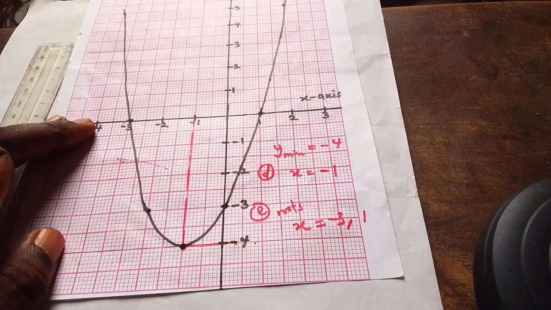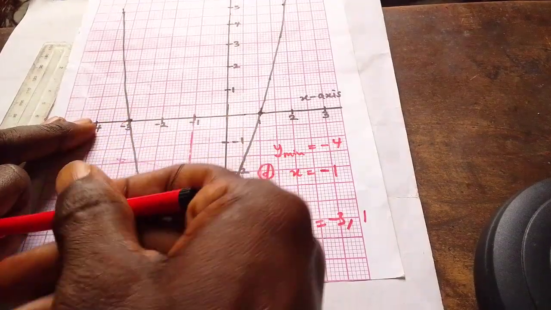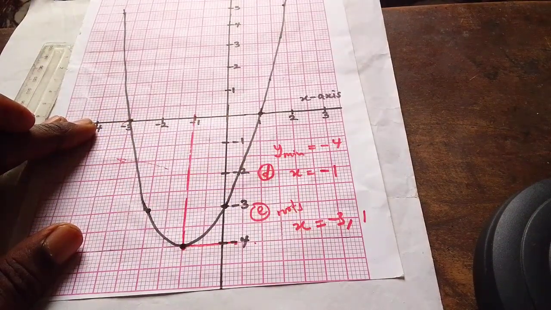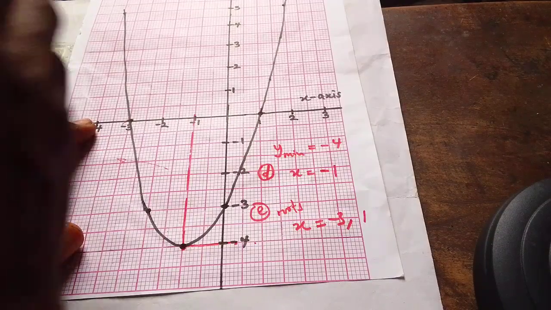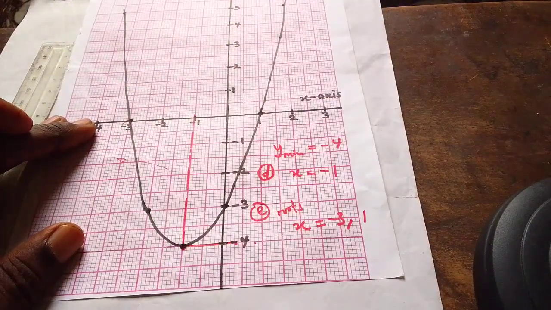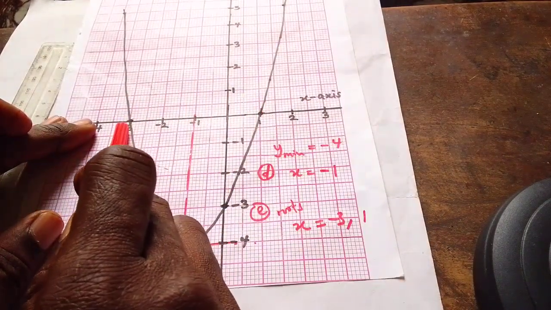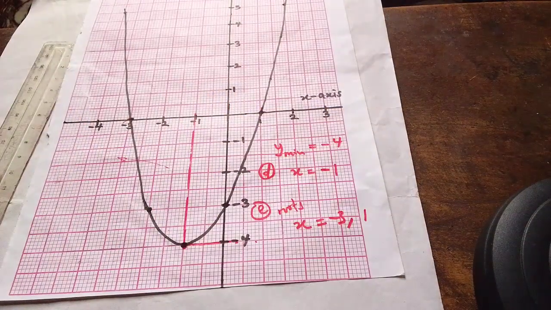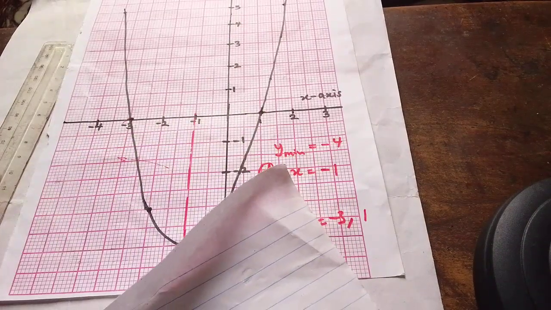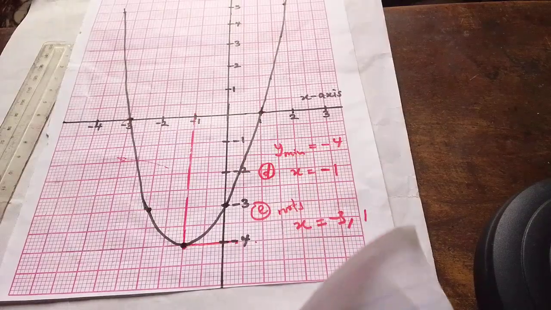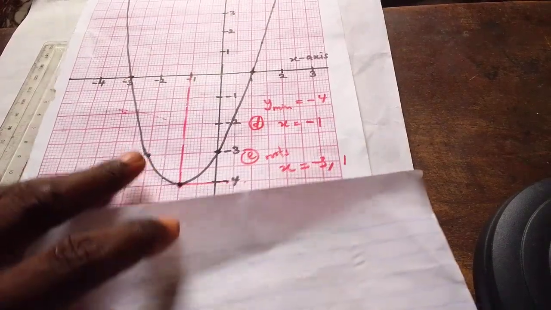So this is an alternative way of solving a quadratic equation, that is the graphical method. If you use the graphical method, you draw the graph normally like this, and you look for where the graph you have drawn cuts the x-axis. If you use the factorization method to solve the equation, you will still get the same answer.